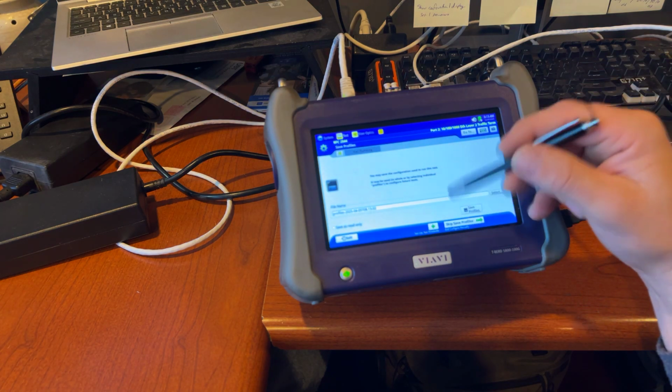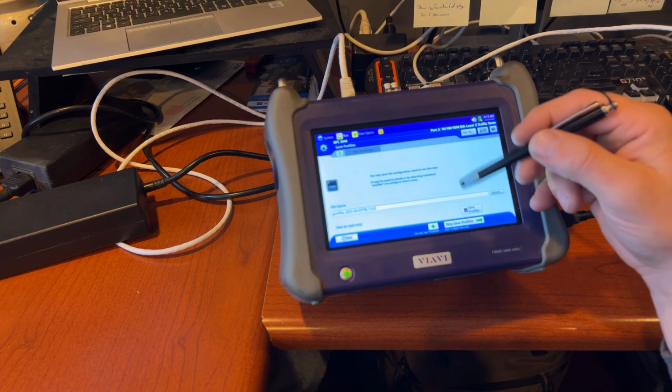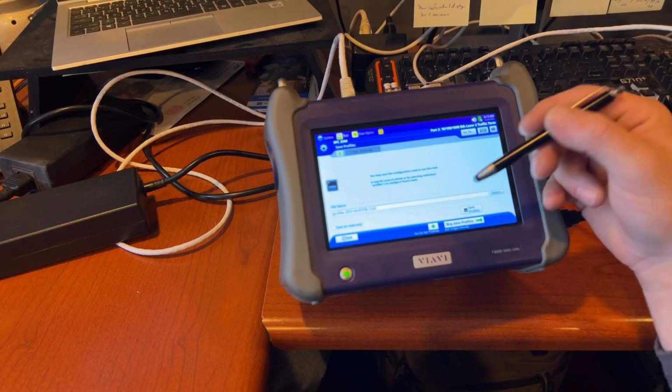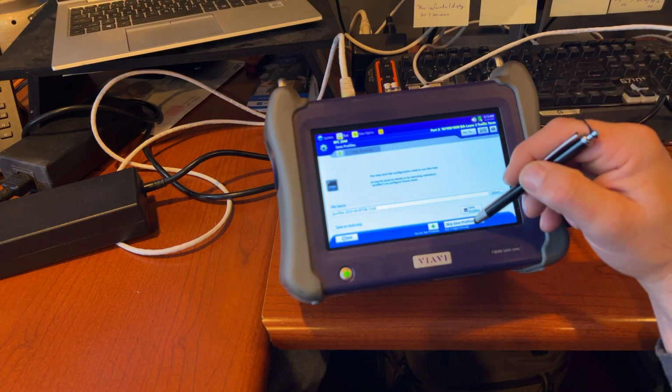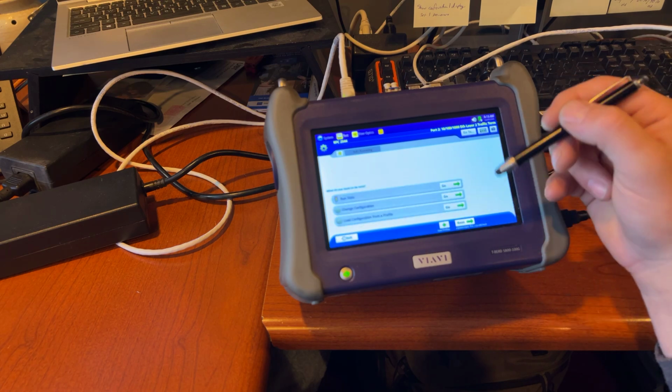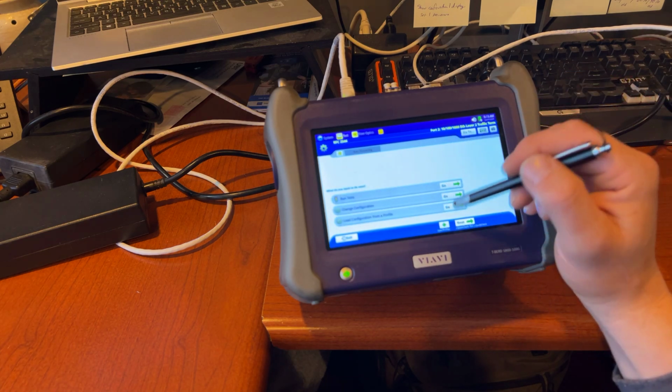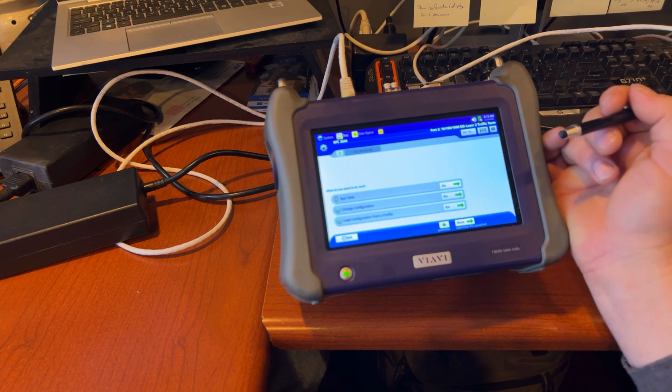Okay, skip save profile. This is where, if we get everything dialed in, we can just save a profile with all those settings. Now, obviously, the VLAN tags are going to change, but you can modify that on the go. But we're just going to go in and run tests.